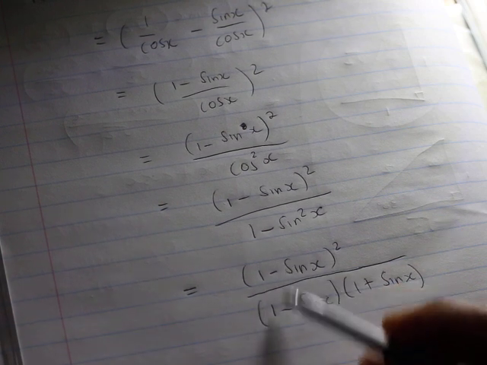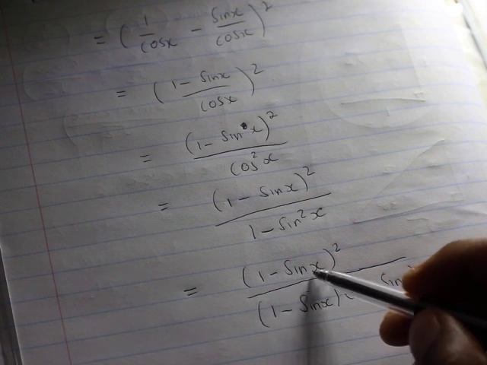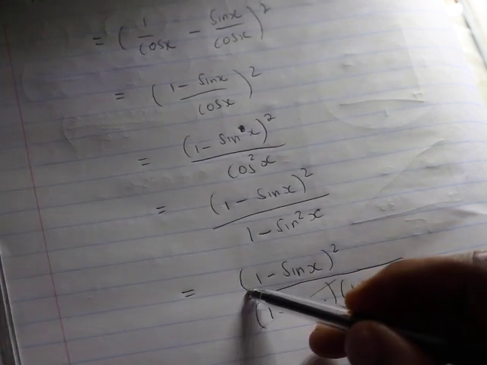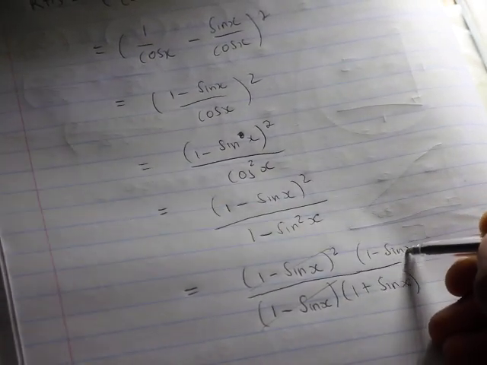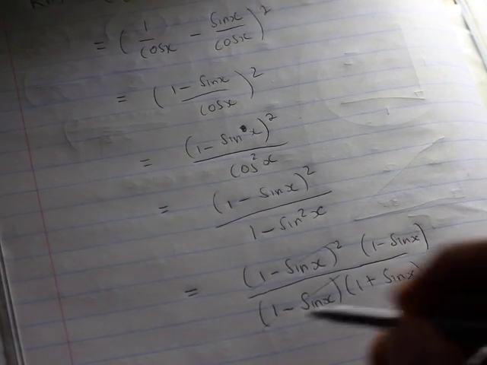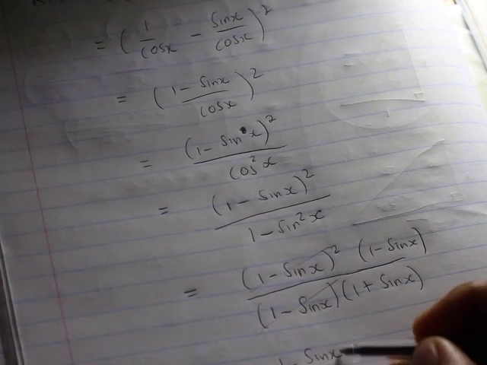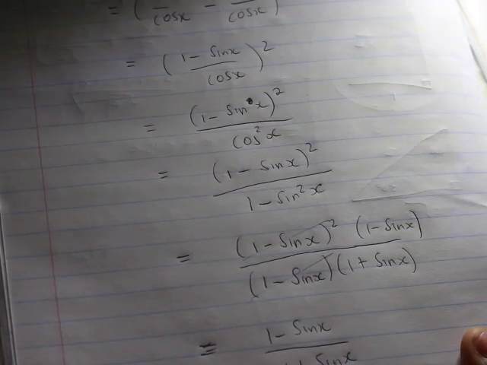So look, we've got something beautiful here. This and that are exactly identical, but here we've got two of these expressions. Here it's only one. So we cancel. So we're just going to be left with what? 1 minus sine x. So now our answer is 1 minus sine x over 1 plus sine x.